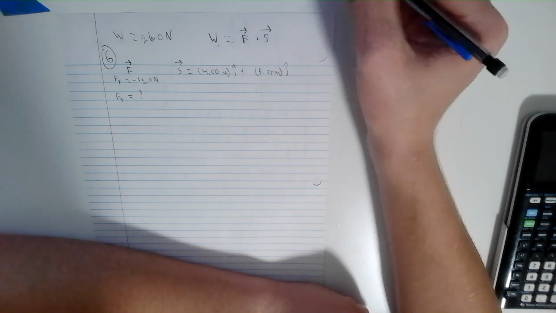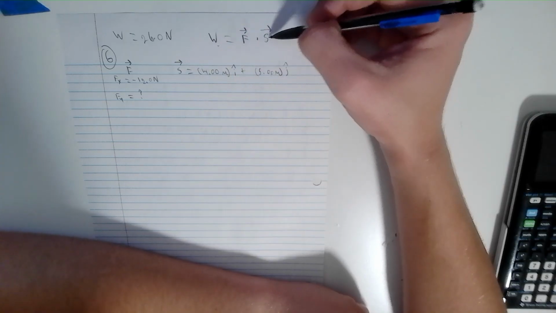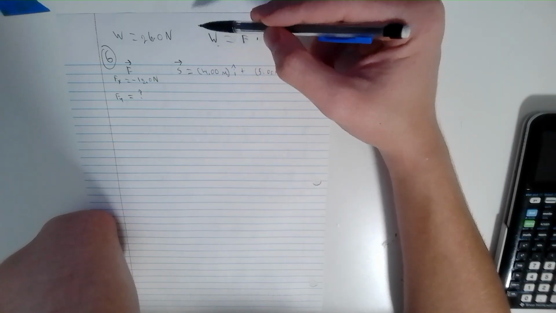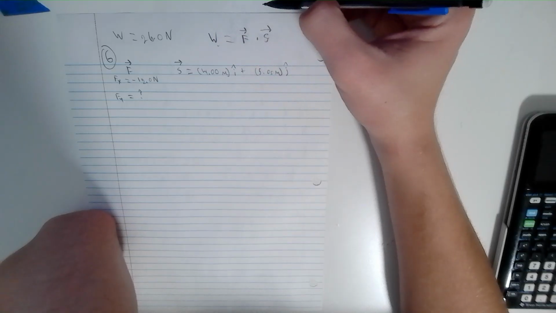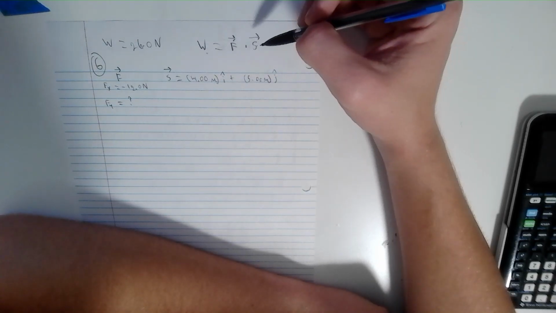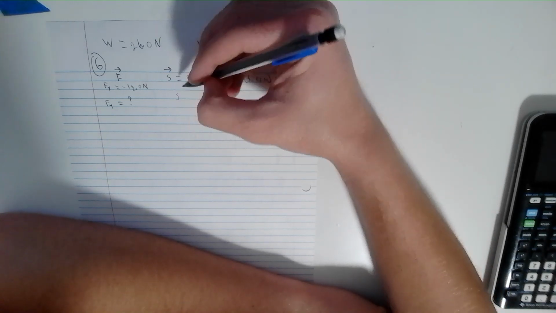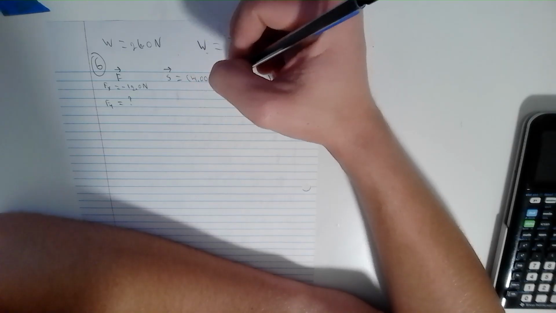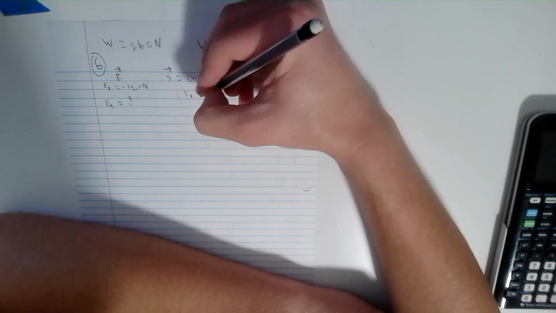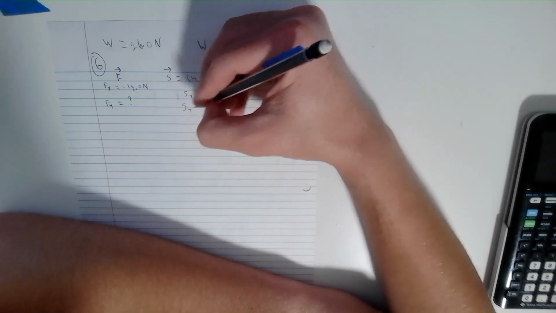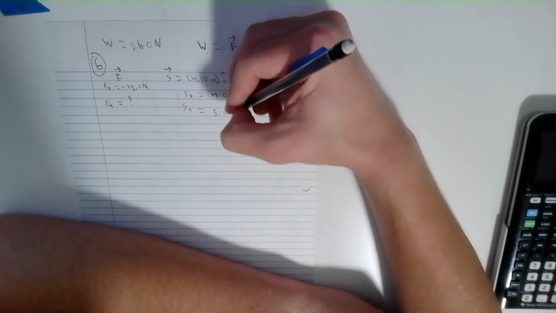So it gave us W, everything we need to find vector S, and the X component of vector F. For the sake of this problem, it's a lot easier to think of all of these as vectors and we're just trying to find W. What it gave us is really just the X and Y components of vector S. So S of X equals 4 meters and S of Y equals 5 meters.